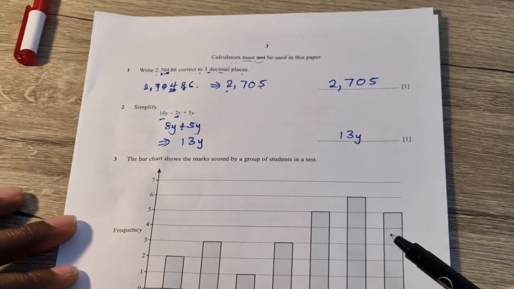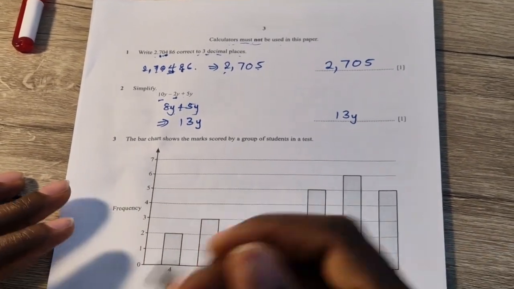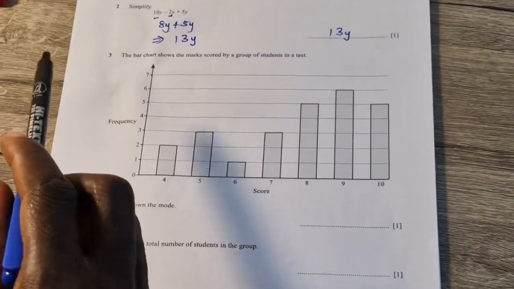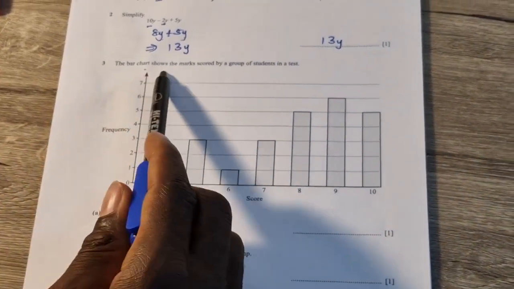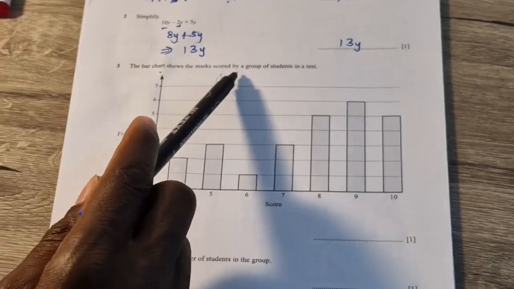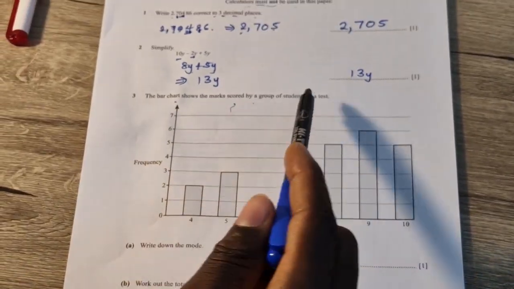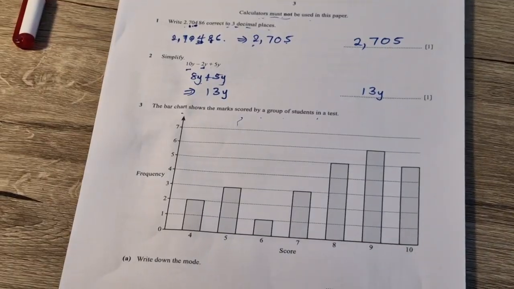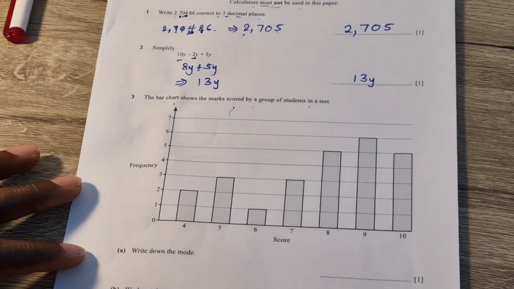So let's move on to number 3. On number 3 we are given an instruction and a graph. It's saying the bar chart shows the marks scored by a group of students in a test. So there are some students who wrote a test and got some marks.